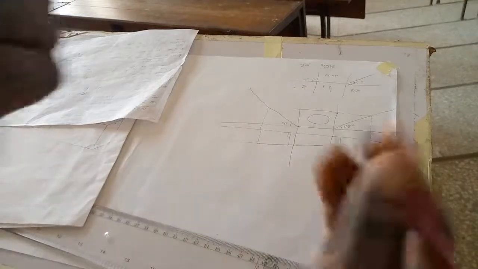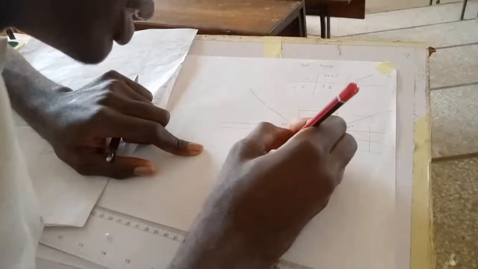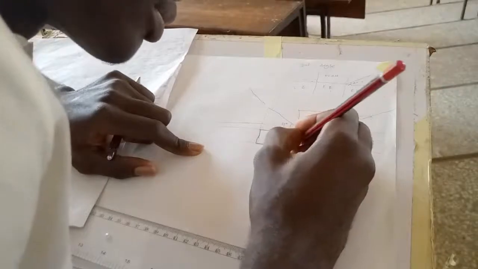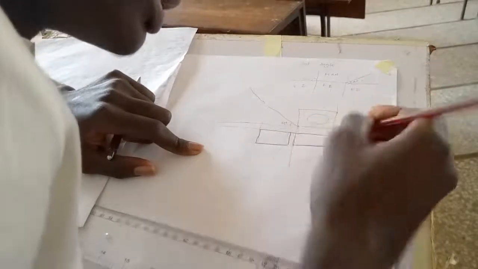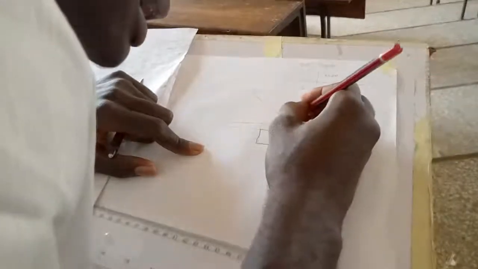Okay, so you use a thick continuous pencil and thicken out your lines like this, like this, like this, and like this.